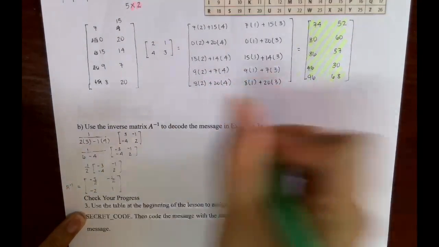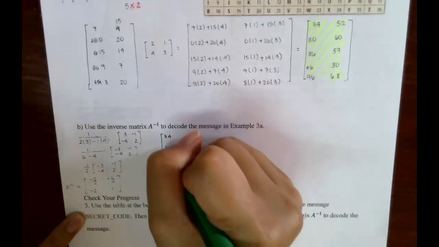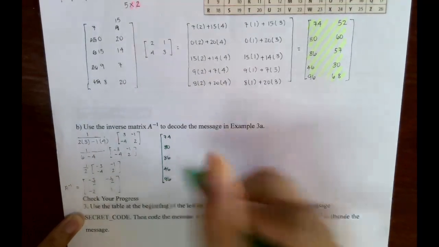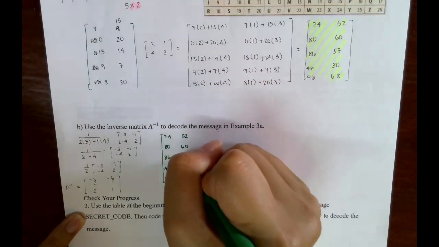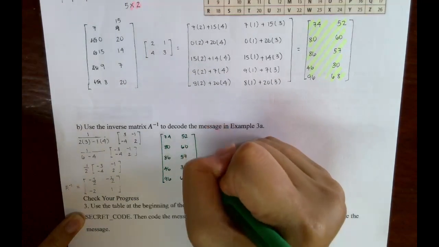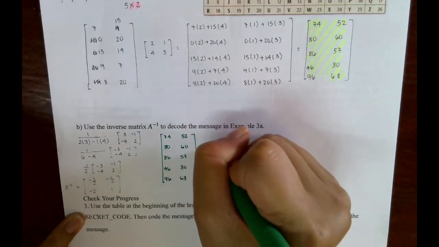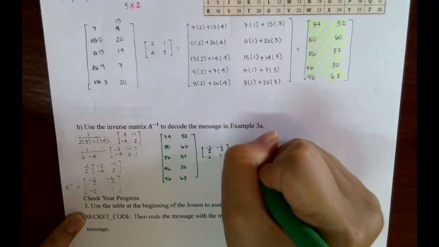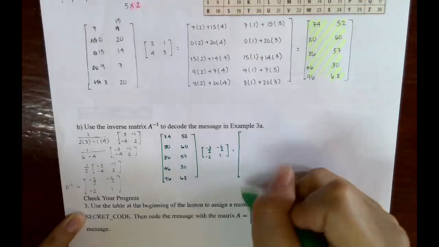So we're going to do 74, 80, 86, 46, 96, 52, 60, 57, 30, 68, and we're going to multiply it by A inverse to decode. So we're going to multiply it by -3/2, -1/2, -2, and 1. I need more space later.